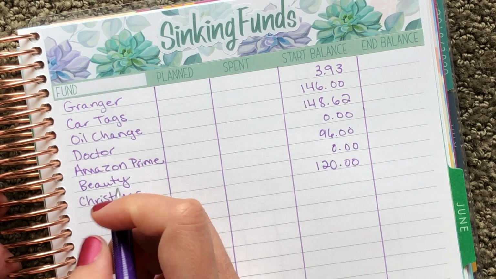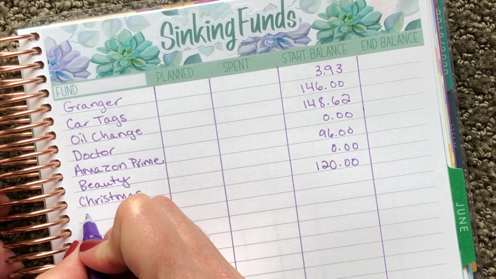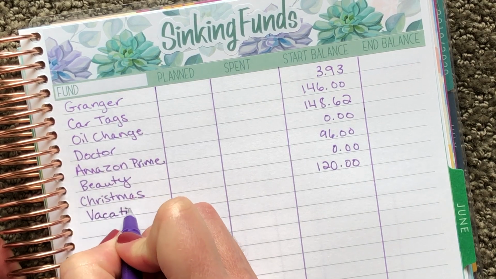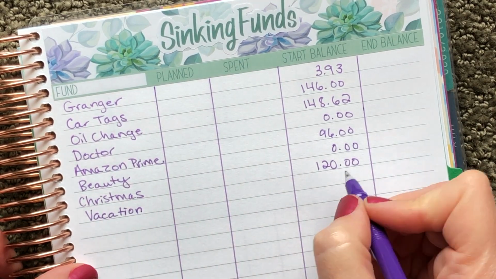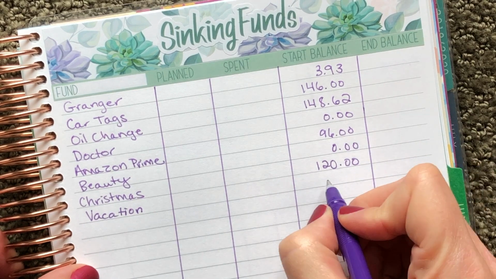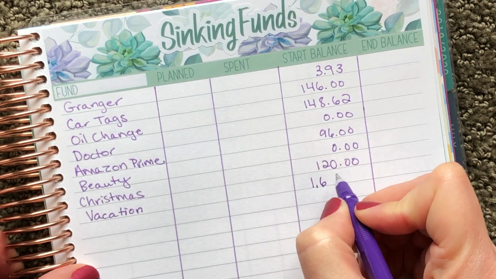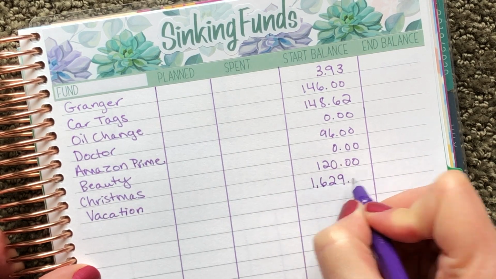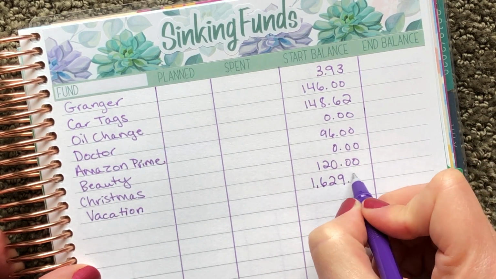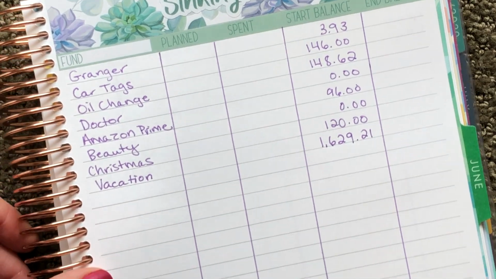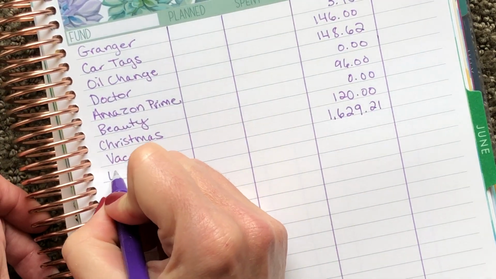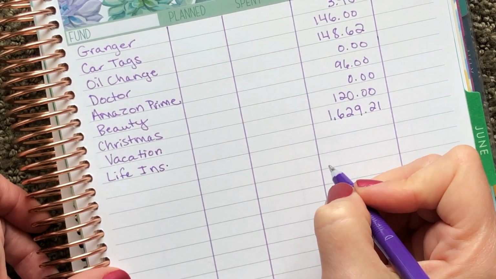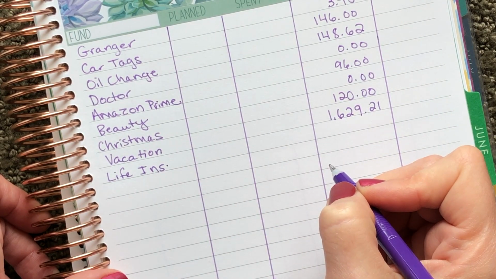All right, we had been calling this category spring break, but I'm gonna change it to vacation because obviously it's not gonna be spring break anymore. Who knows when that will happen. We are just gonna keep that money in there though, so that we're ready to go when we plan it. $1,629.21. We have life insurance, which I paid not too long ago as well.